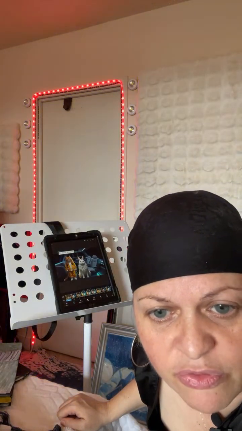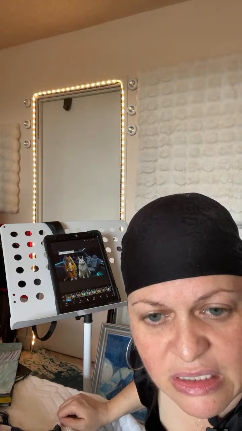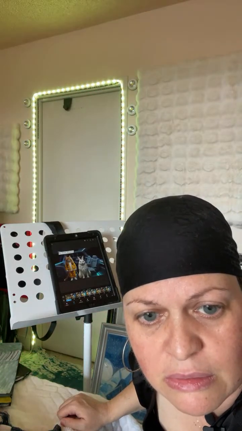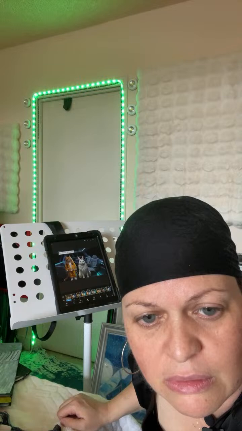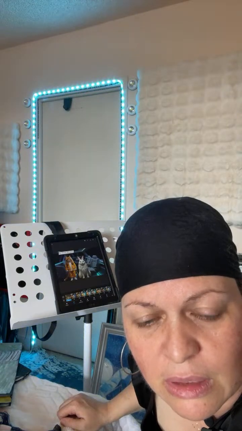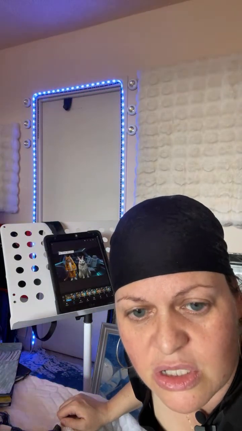Don't forget to Google image generate seeds. Ah, that's good to know. Google image generator. There's another one that I'm going to try out.